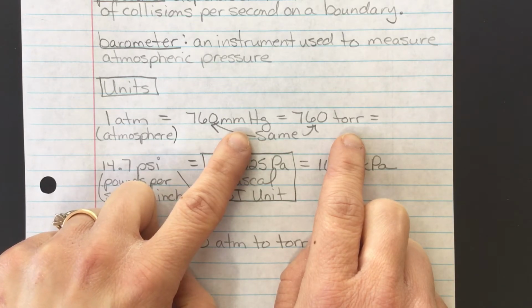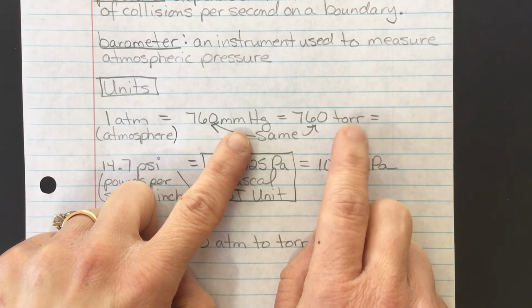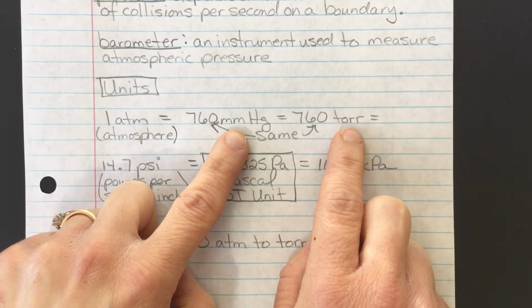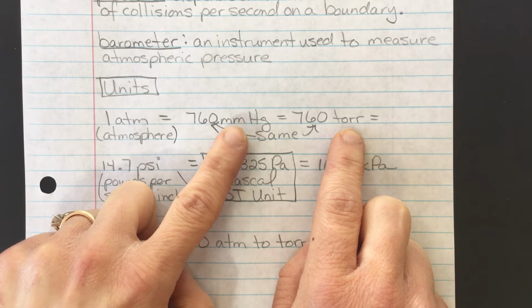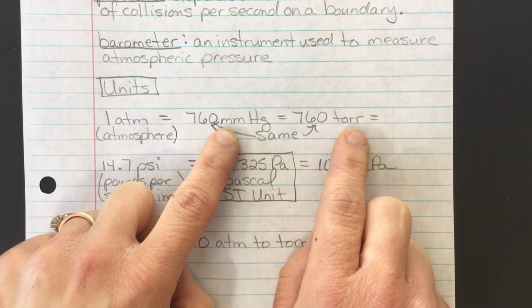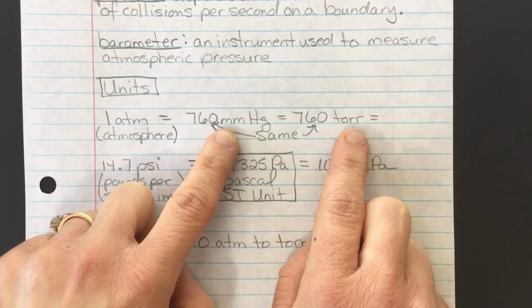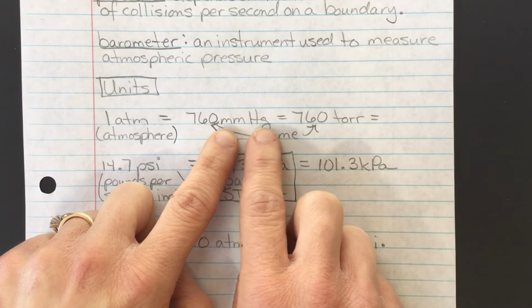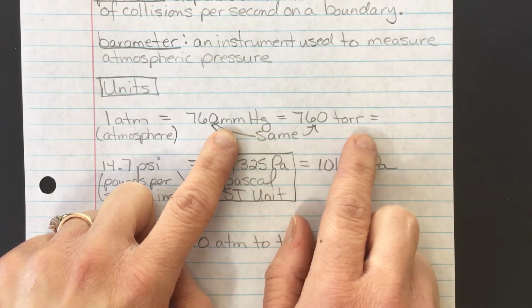The reason for this is that the millimeter of mercury is equal to the torr. This unit is named after the individual who developed the barometer that measured in millimeters of mercury, and his name was Torricelli. So they decided to name millimeters of mercury torr in honor of him.